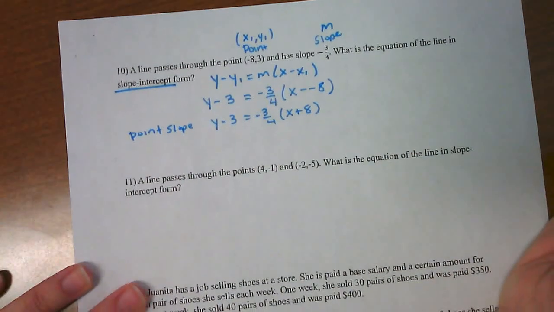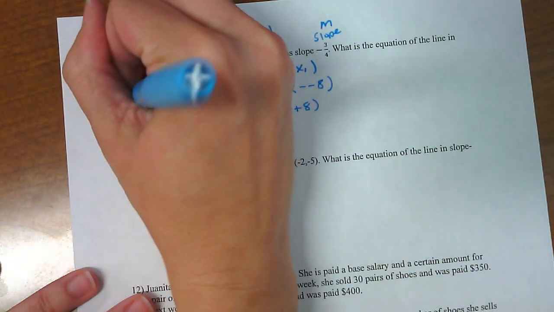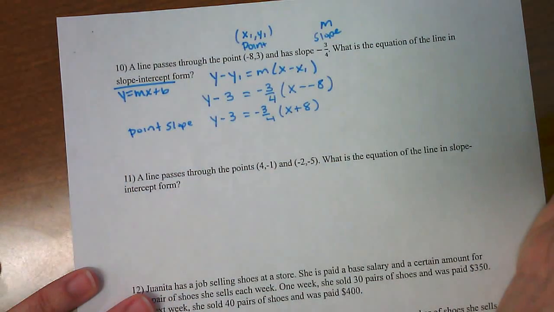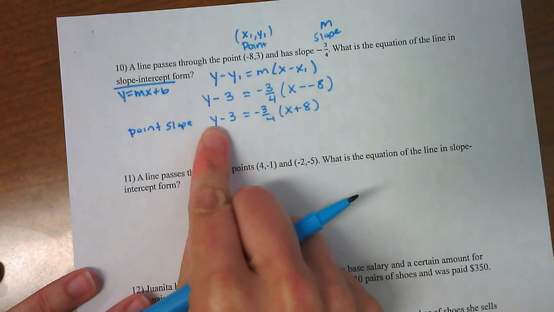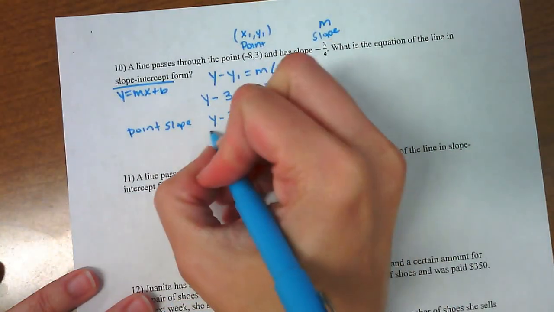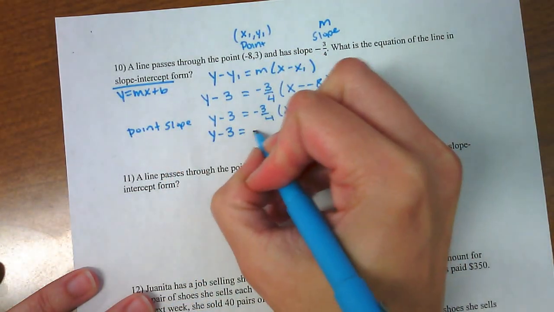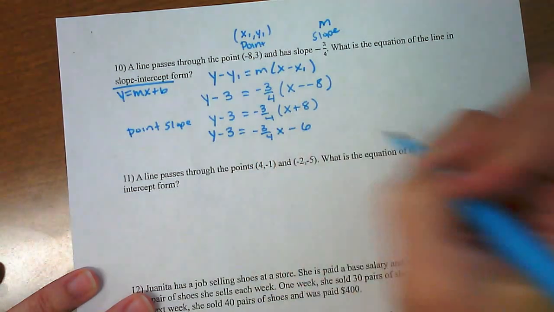But the question says slope-intercept form. Slope-intercept is y equals mx plus b. So that means my y needs to be by itself. First thing I need to do is clean up this right side. I'm going to distribute the -3/4. When I distribute here, I'm going to get -6.